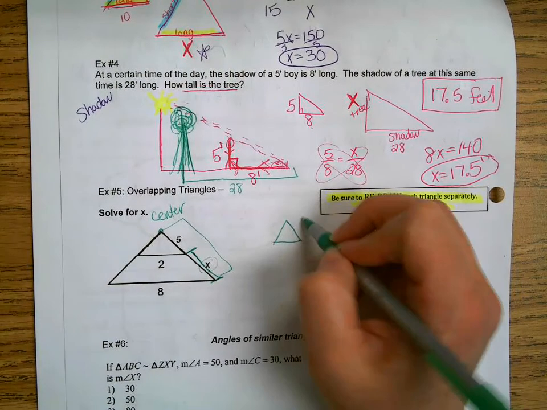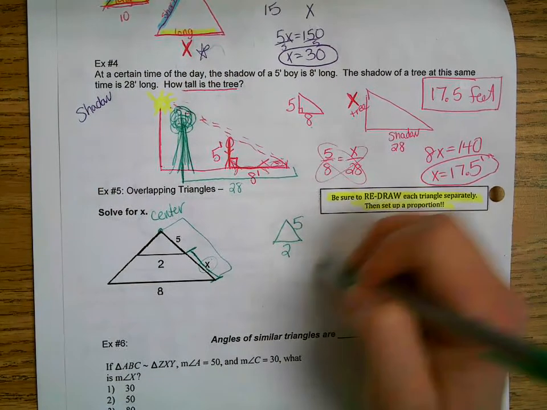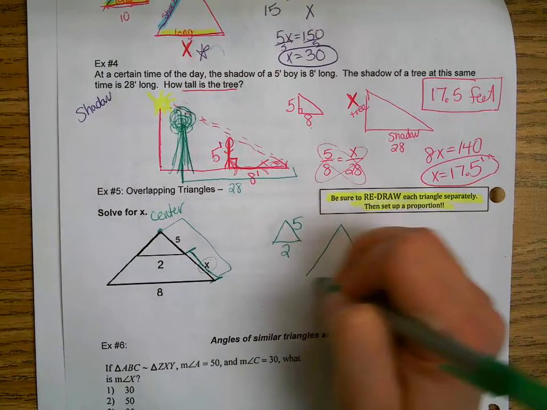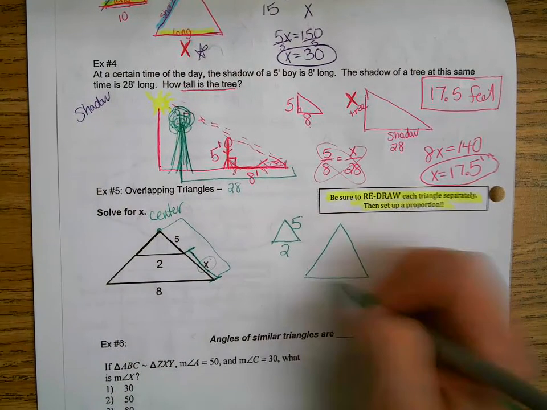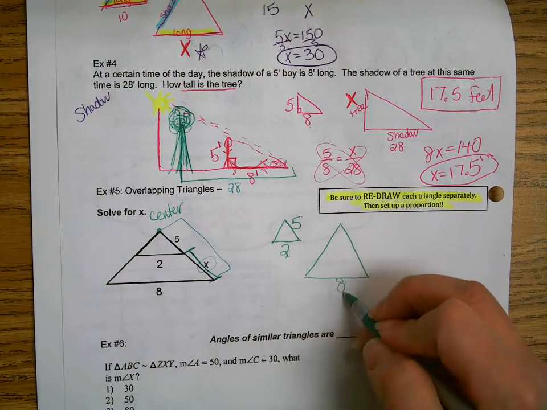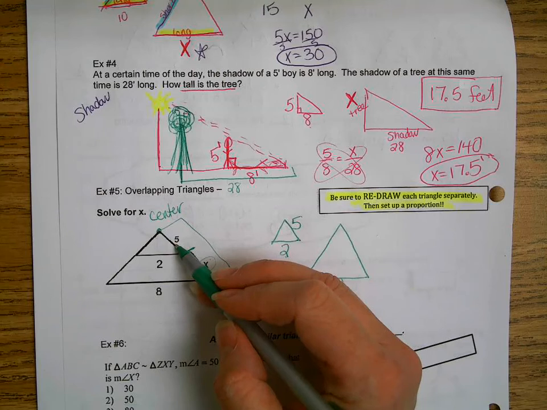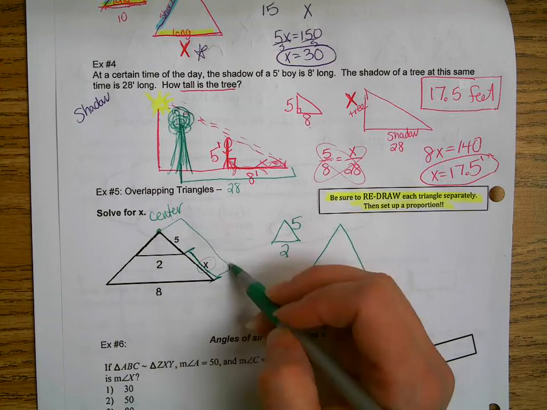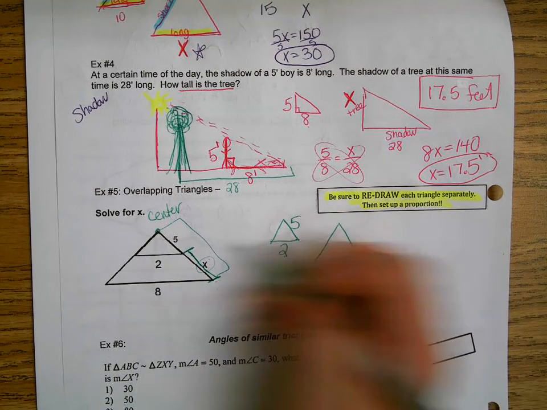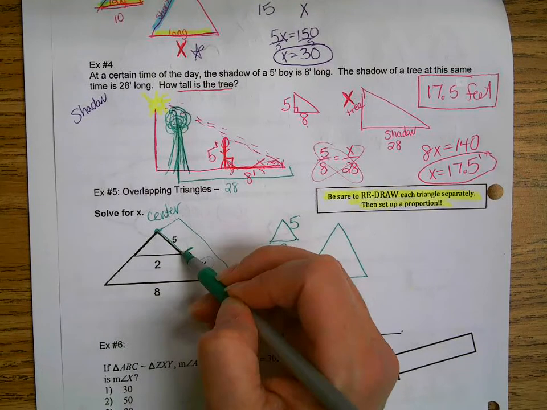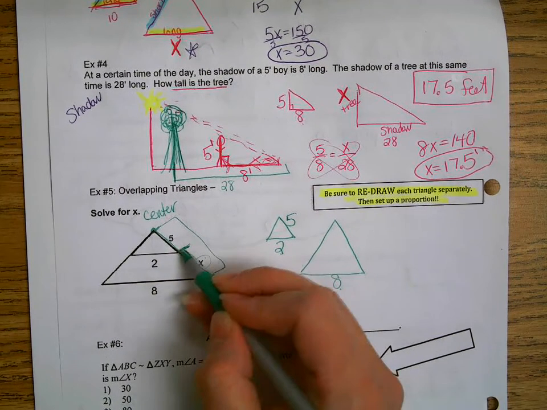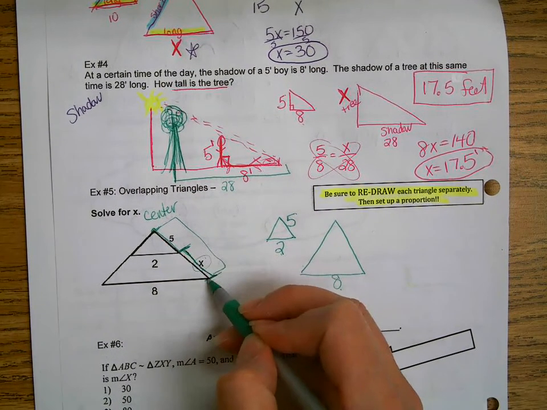So that small triangle has a side of 5 and a side of 2. The larger triangle, we know the bottom here is 8. So 2 compares with 8. But what does 5 compare with? Okay, 5 compares with the whole side. So this piece from here to here is 5, and then from here to here is some measurement we're looking for.